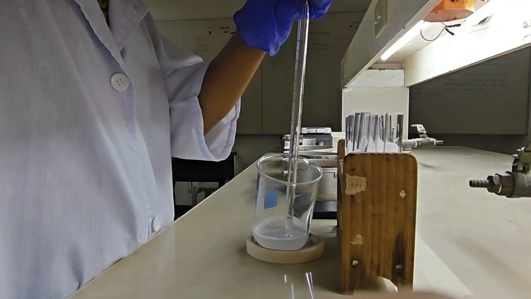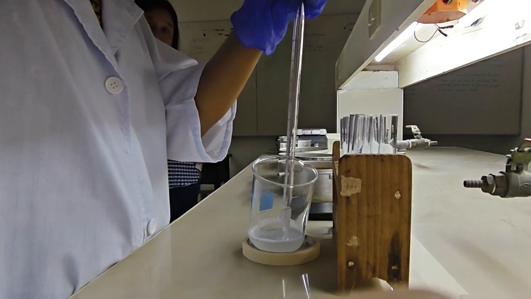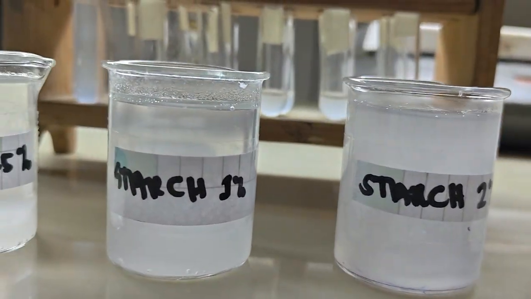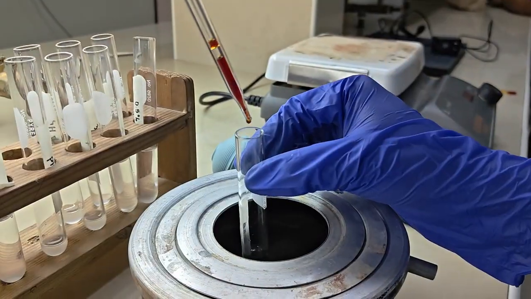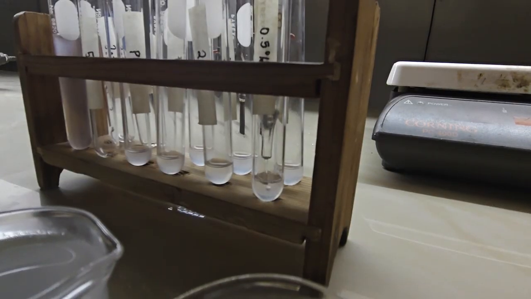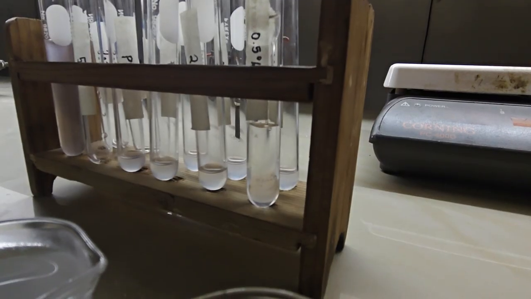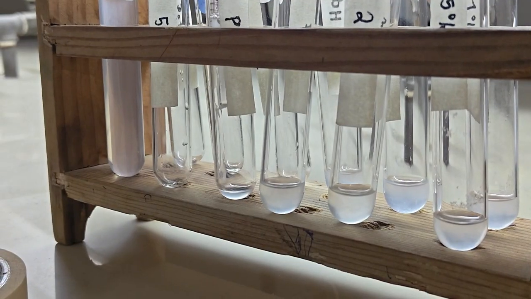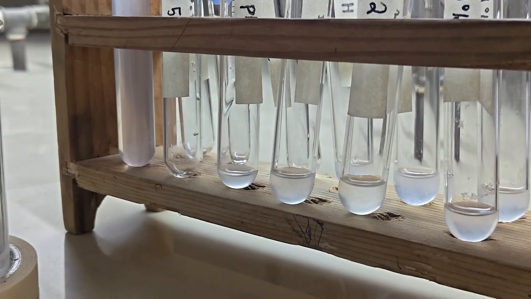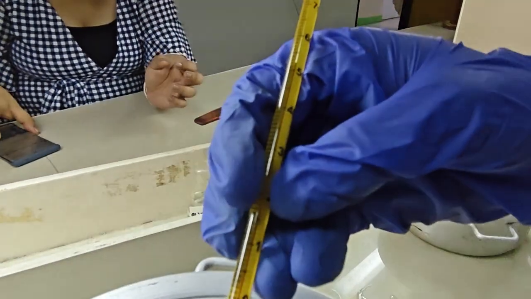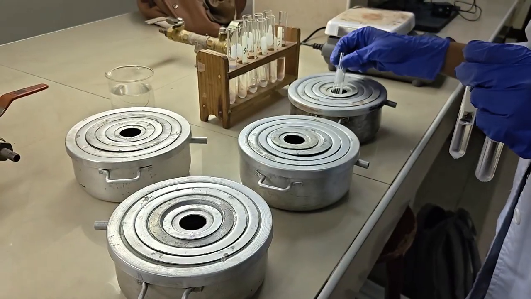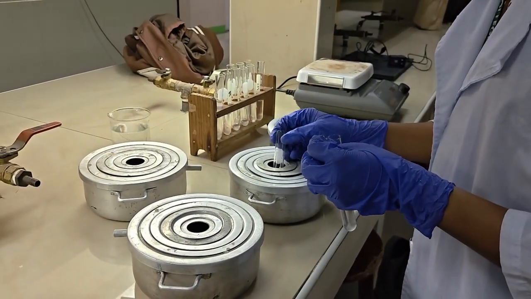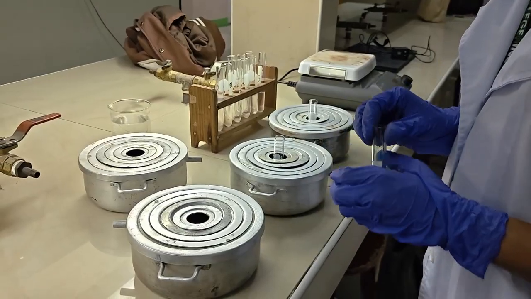The materials used in this experiment include filtered fresh saliva sample, 1% starch solution and other starch concentrations, iodine solution or IKI, buffer solutions at pH 4, pH 7, and pH 9, test tubes and test tube rack, pipettes or droppers, stopwatch and thermometer, ice bath at 5 degrees Celsius, room temperature set up at 25 degrees Celsius, warm water bath at 37 degrees Celsius, and hot water bath at 60 degrees Celsius.